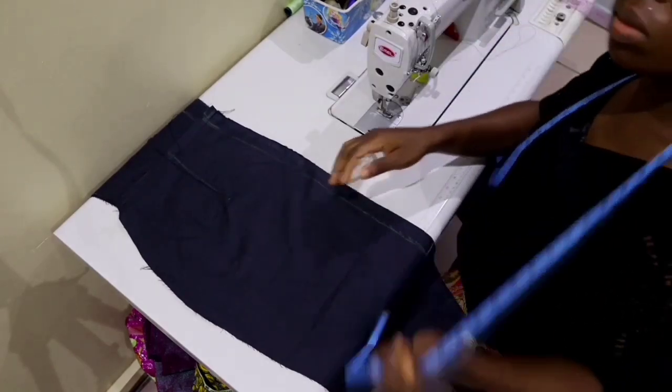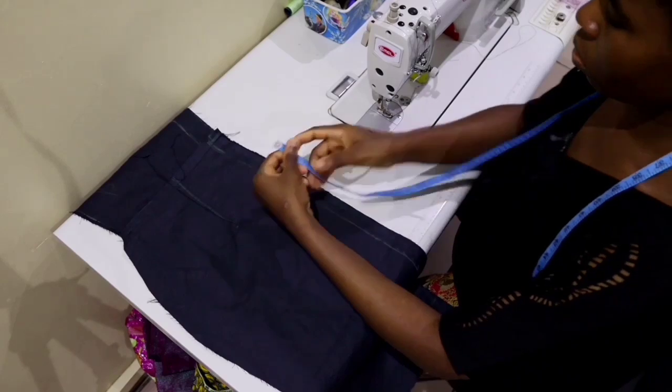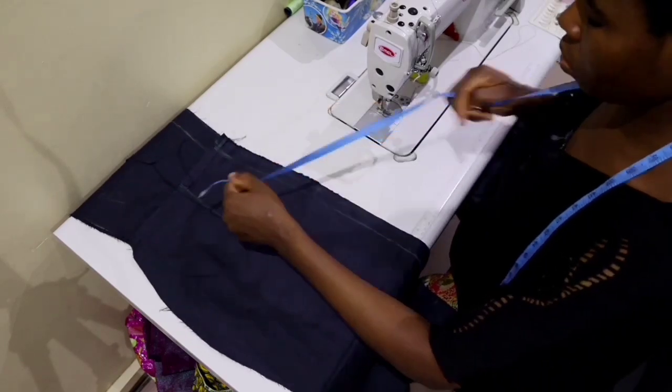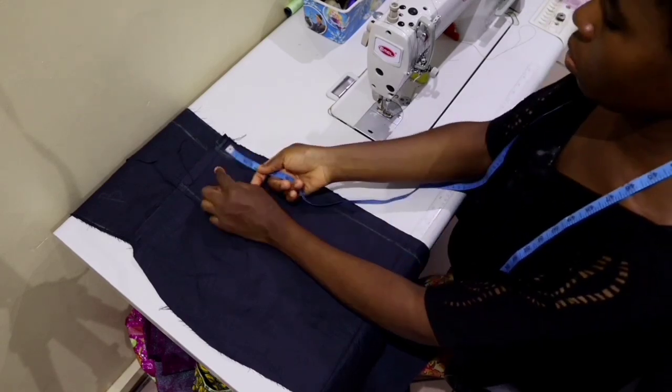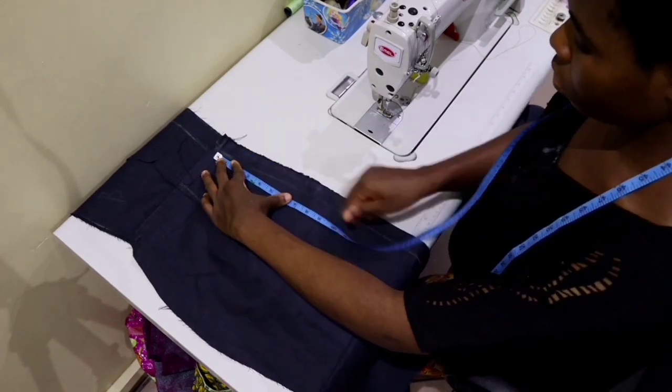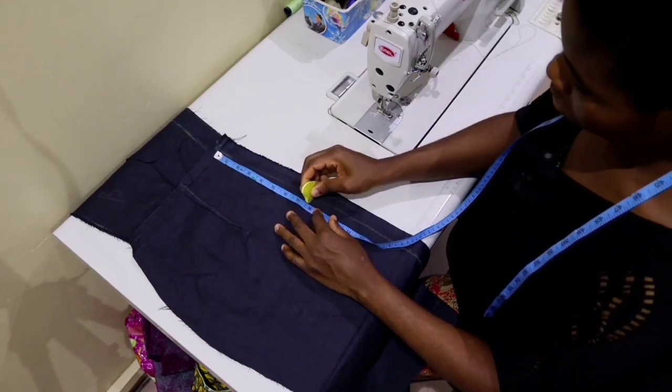Let it align properly. Then starting from the waistline, this is the waistline here, you measure 8 inches downward. That is where the zip is going to stop.